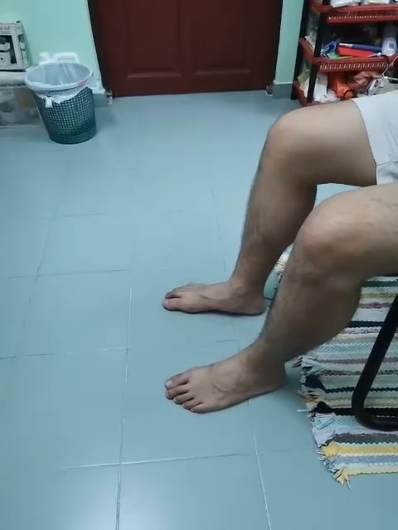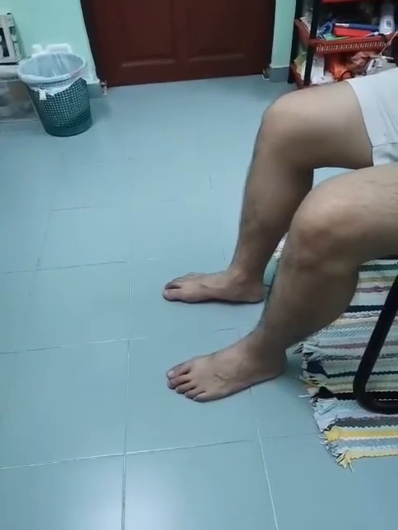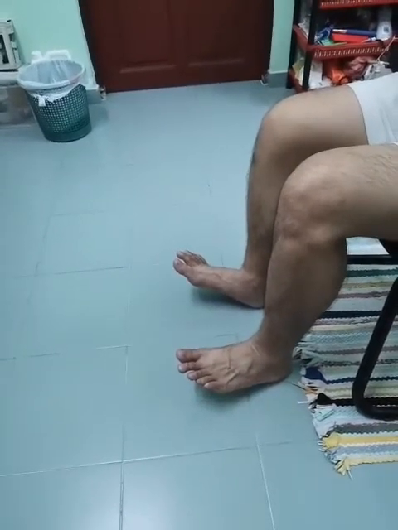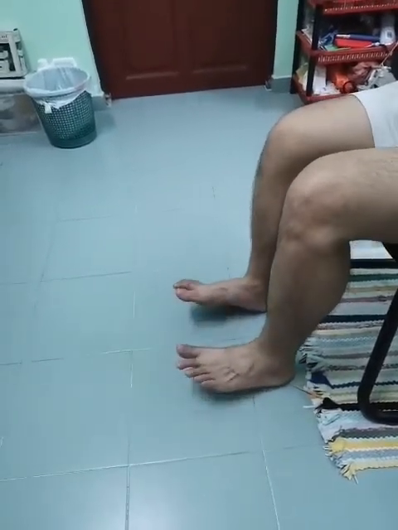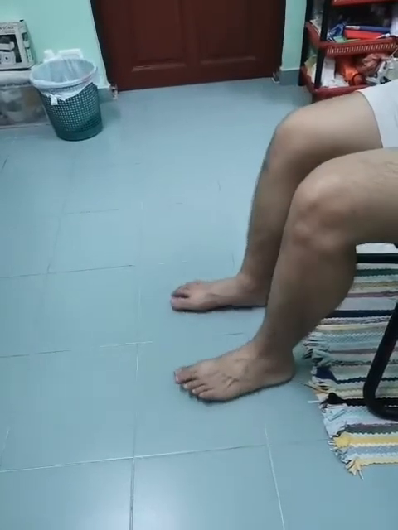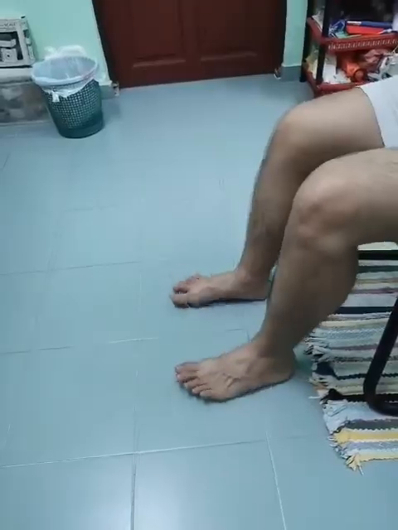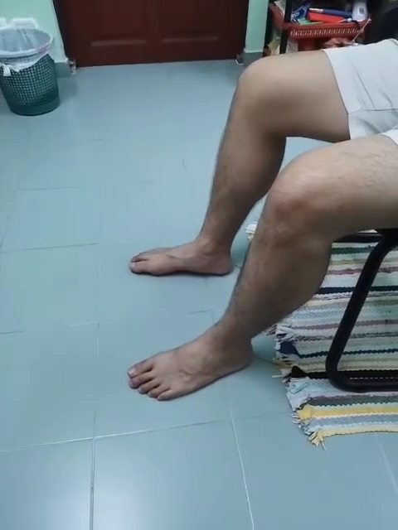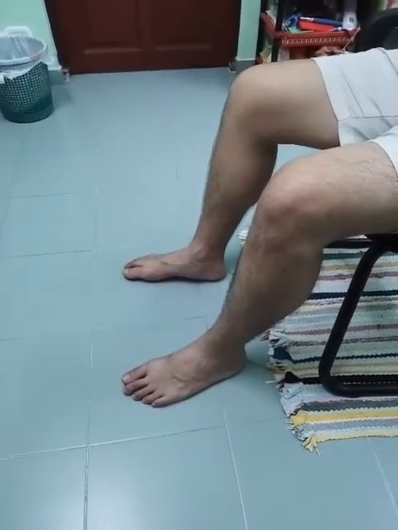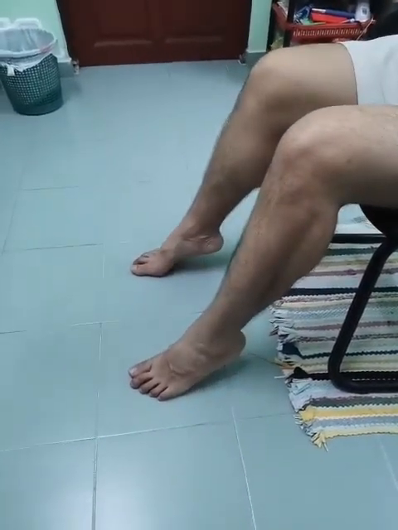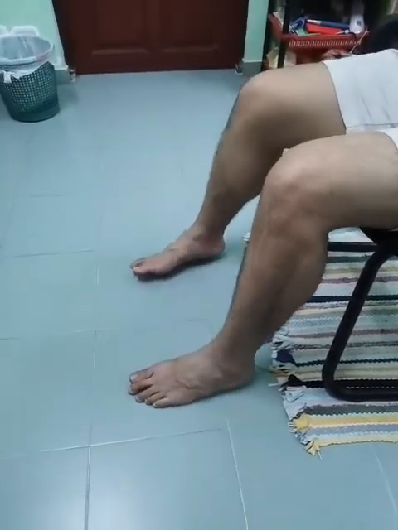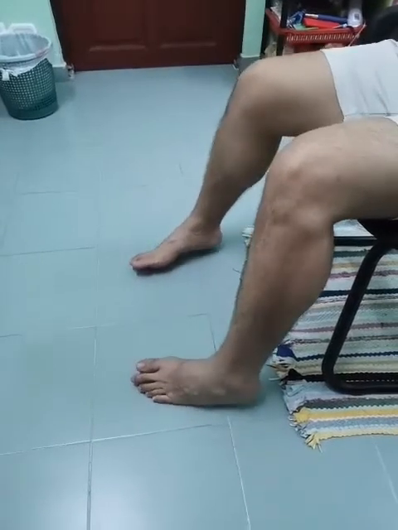Third exercise, the heels remain on the floor. Lift the anterior part of the feet, turn out and return to the middle. Repeat this exercise 10 times. Fourth exercise, the toes remain on the floor. Lift the heels, turn out and return to the middle. Repeat this exercise 10 times.